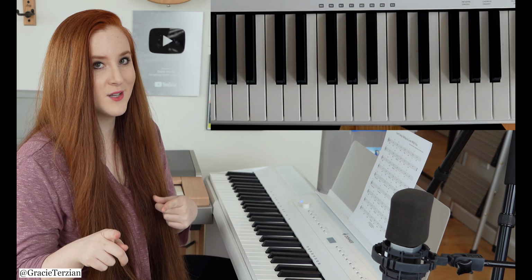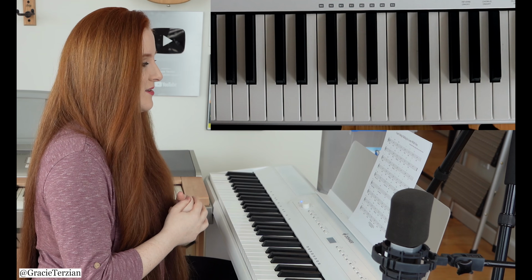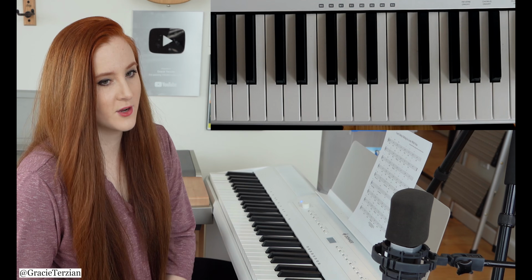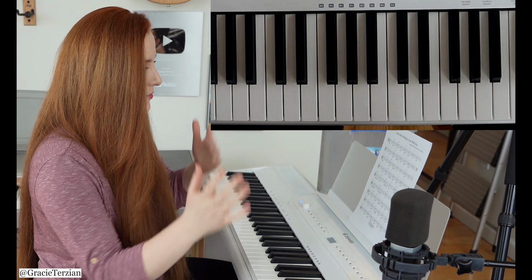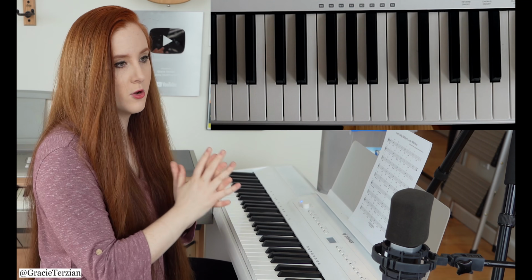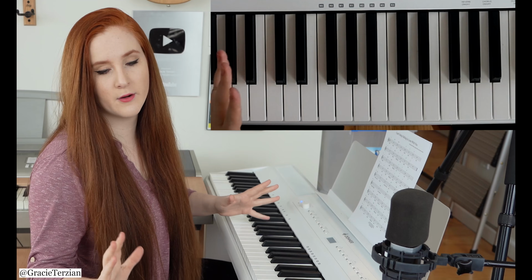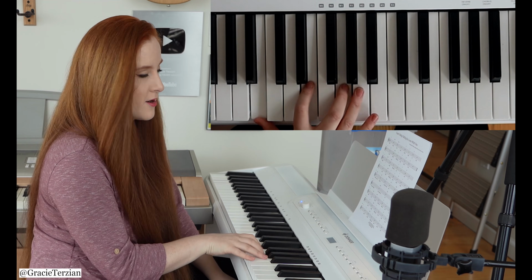So now we get to the bridge. This is the tricky part, okay? This is where we suddenly have a non-diatonic chord. Up until this point, every single chord was a diatonic chord. It was one of those 7 chords in the family of C major, right? So nothing out of the ordinary, pretty easy to figure out. But now when we get to the bridge, we have an E minor.